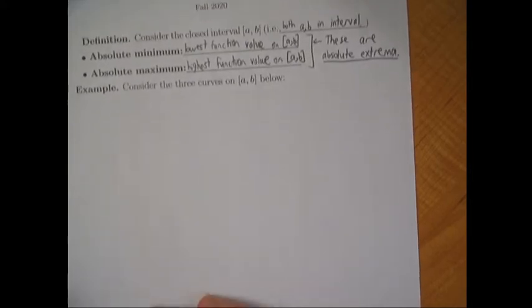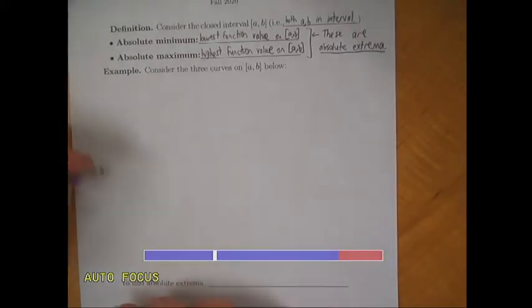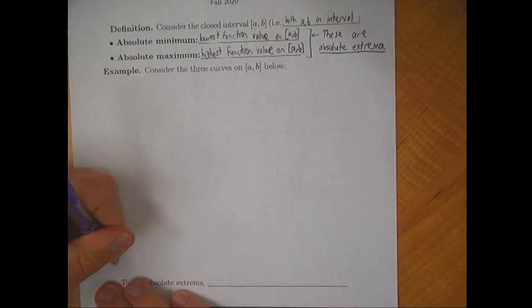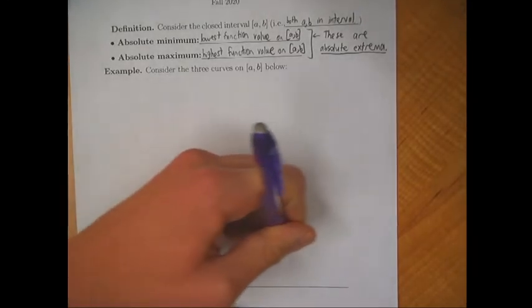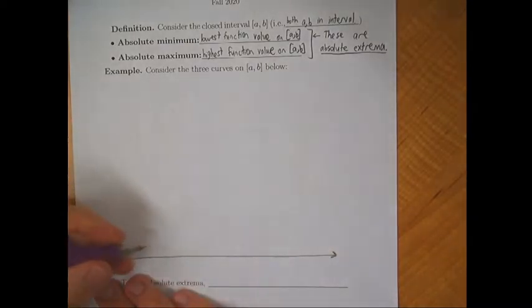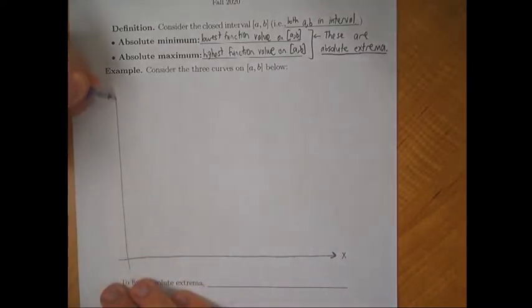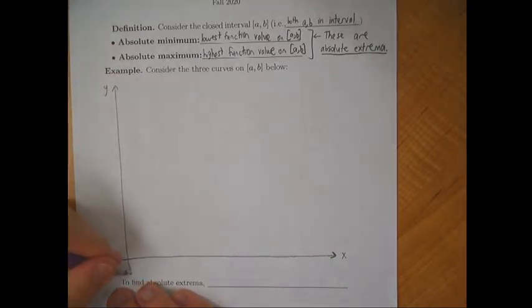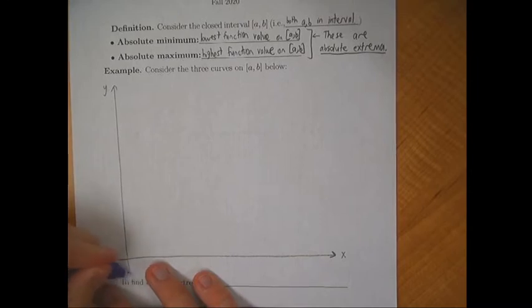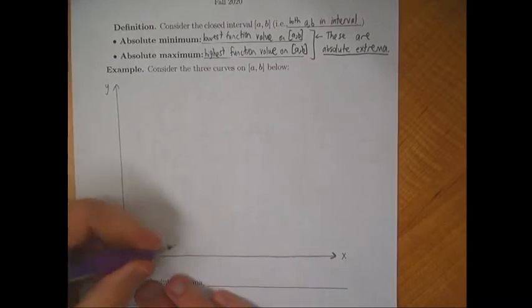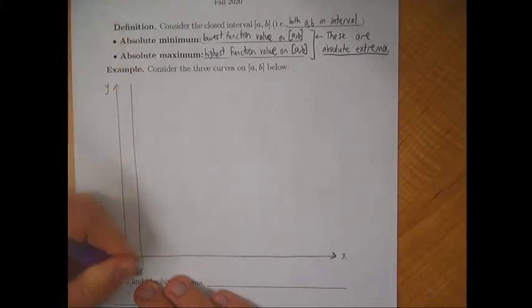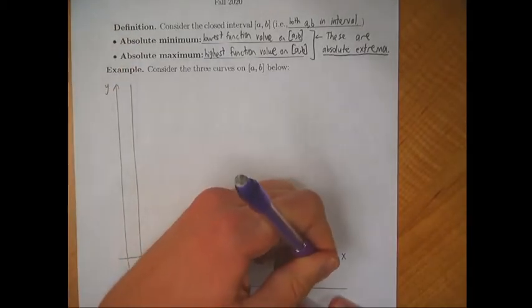So for now, we're going to consider three curves on this interval a comma b below. Here's the x-axis, and here's the y-axis. I'm going to put a right here, and then b is going to go right here.